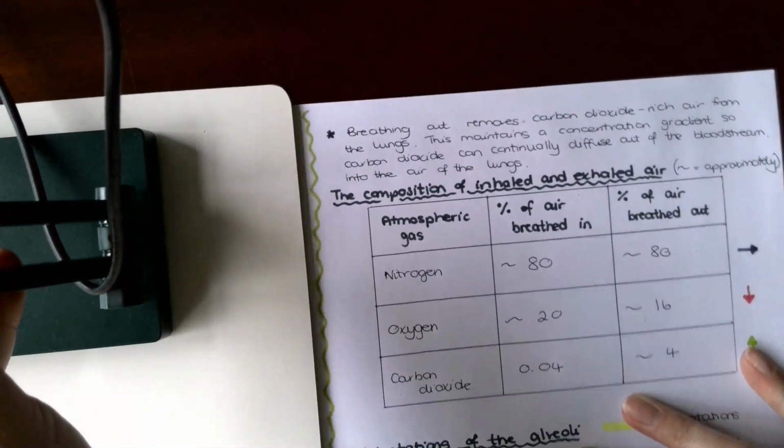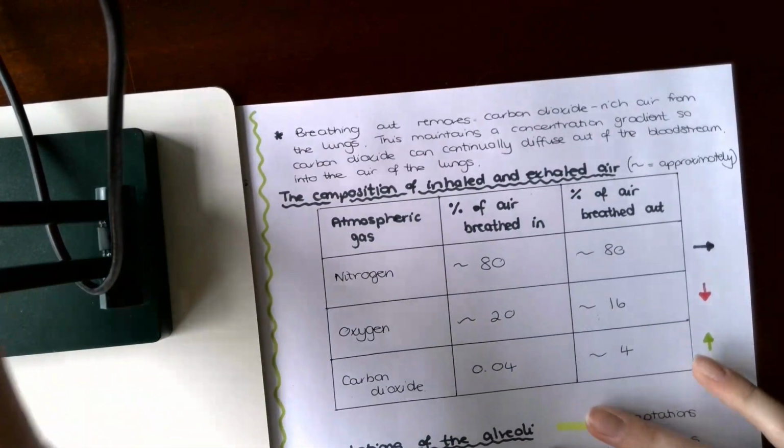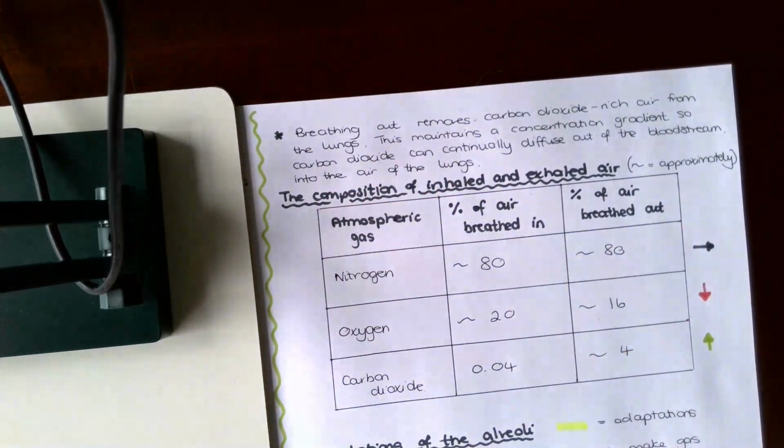Carrying on from that, breathing out removes carbon dioxide rich air from the lungs. As I said, carbon dioxide is a waste product from respiration that is brought back to the lungs and removed. This maintains a concentration gradient so that carbon dioxide continually diffuses out of the bloodstream into the air of your lungs, and then we breathe it out.